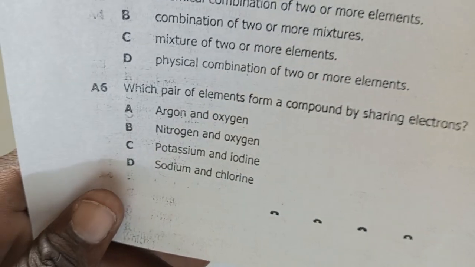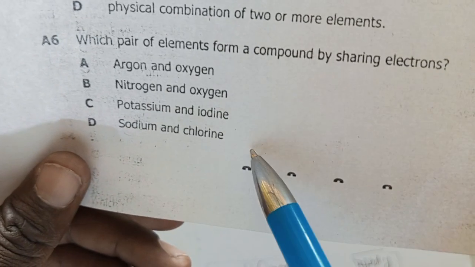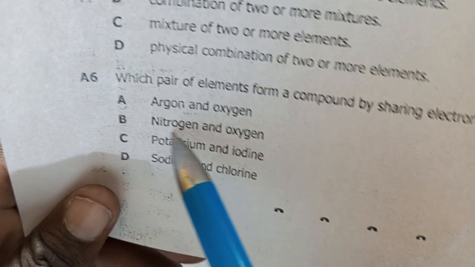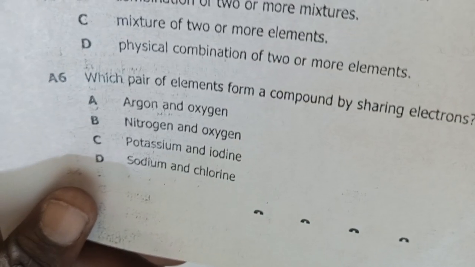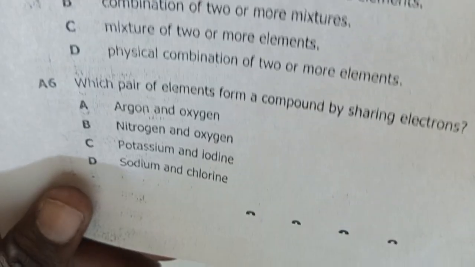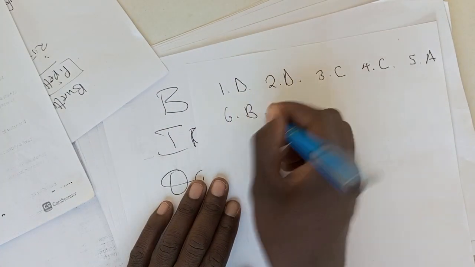But when we go to the other ones, nitrogen and oxygen, since we have ruled out D, C, and A, let's find out whether this can make sense. So nitrogen and oxygen, both of them are non-metals and they have valences. So the answer is B for number 6. Number 6, the answer is B.